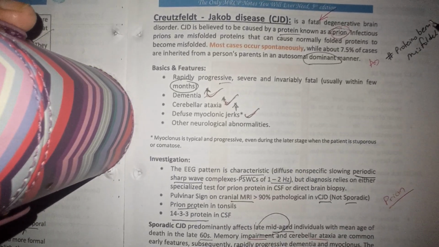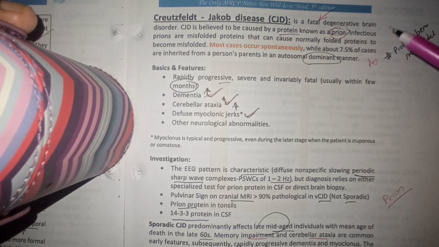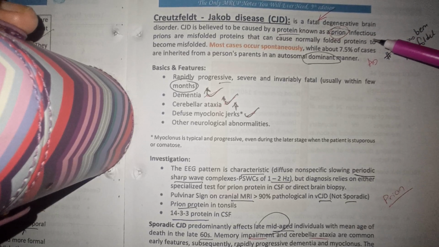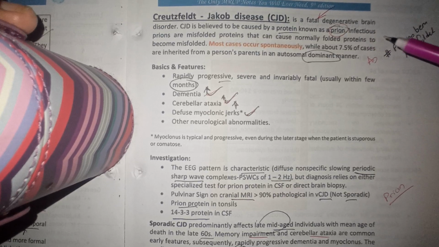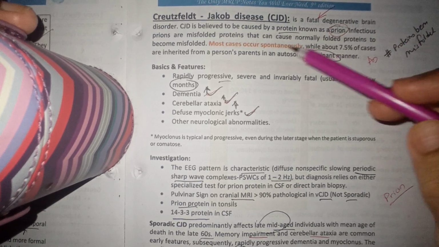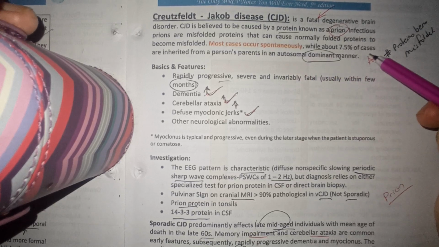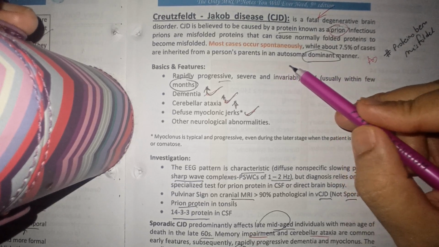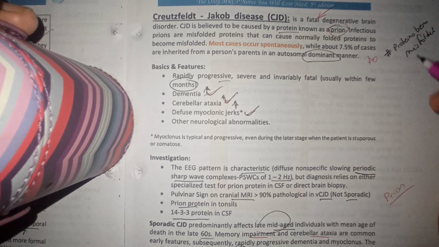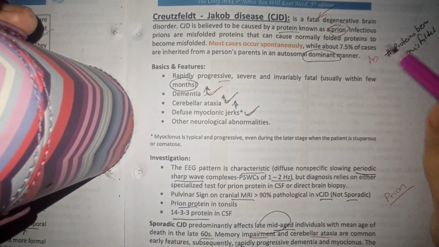Creutzfeldt-Jakob disease. It's a fatal degenerative brain disorder. It's believed to be caused by a protein called a prion. Infectious prions are misfolded proteins that can cause normally folded proteins to become misfolded. So most cases occur spontaneously, while about 7.5% of cases are inherited in an autosomal dominant fashion. So it's a misfolded protein, prion.